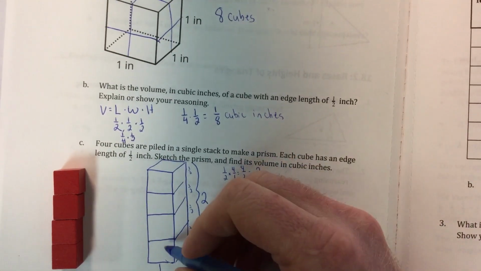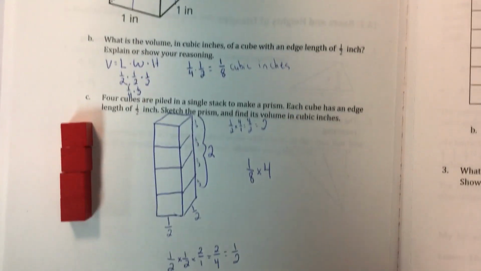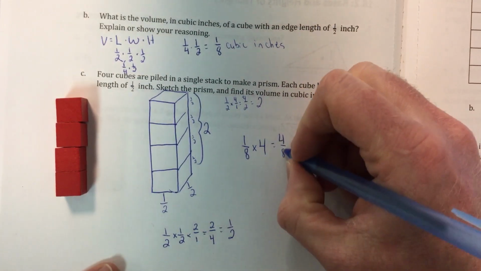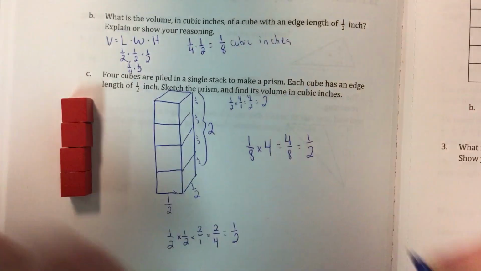I also could have done 1/8 times 4, because each of these cubes has a volume of 1/8. So 1/8 times 4 is 4/8, which is equivalent to 1/2.